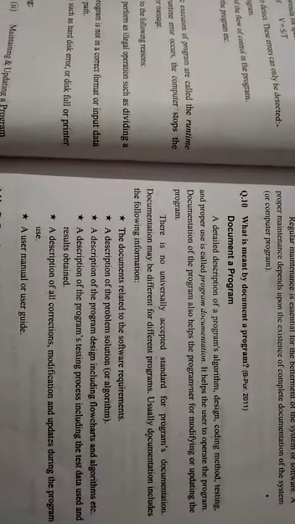Okay students, you will learn these two questions, very important questions, very important methods for solving a problem. I hope you have understood the lecture.